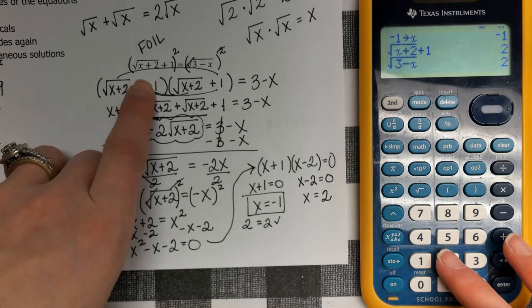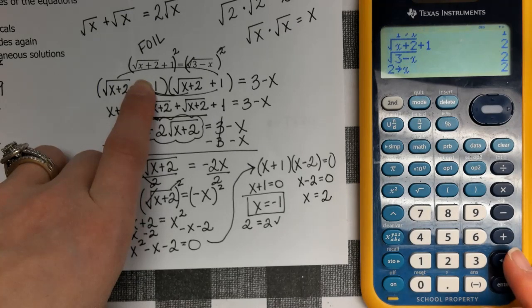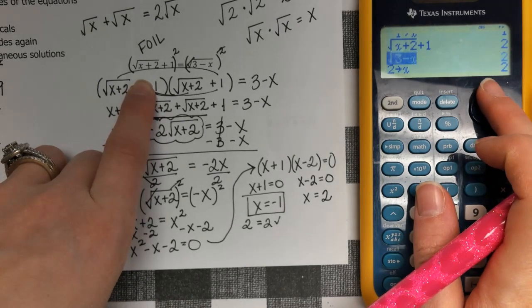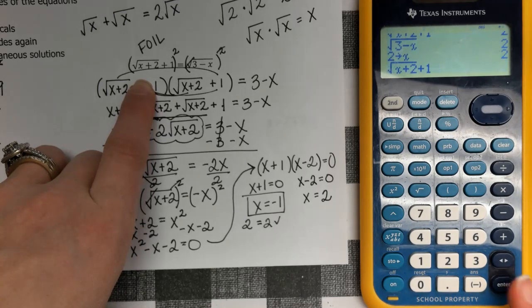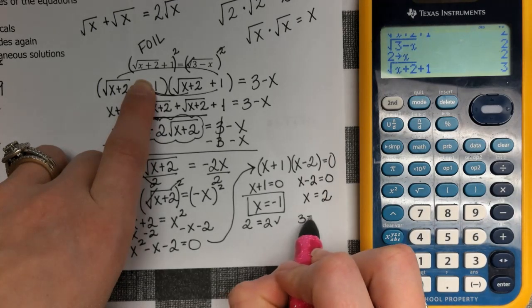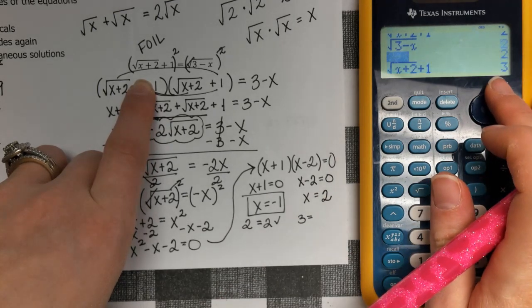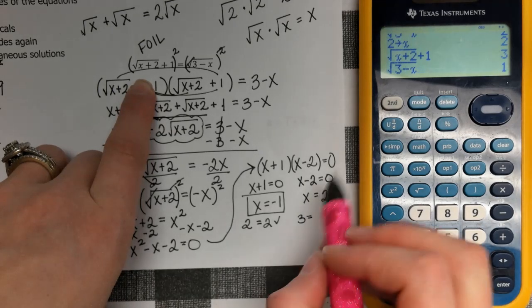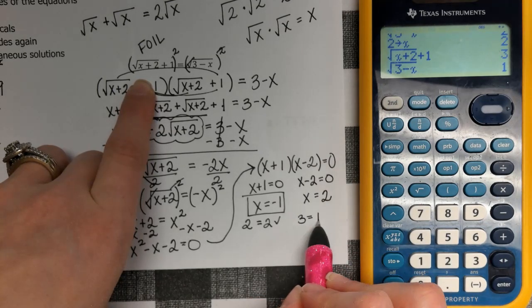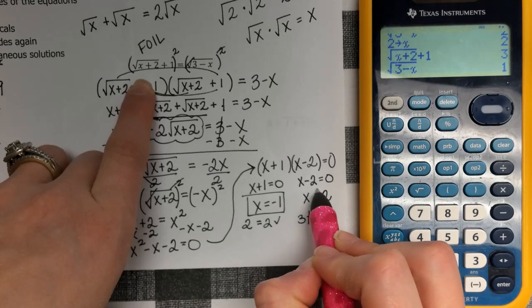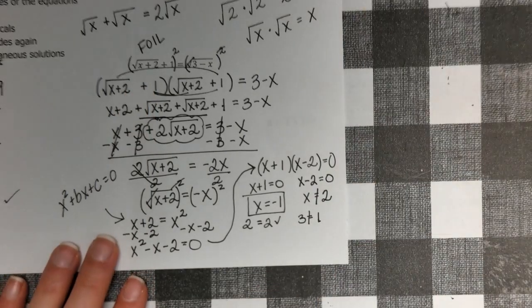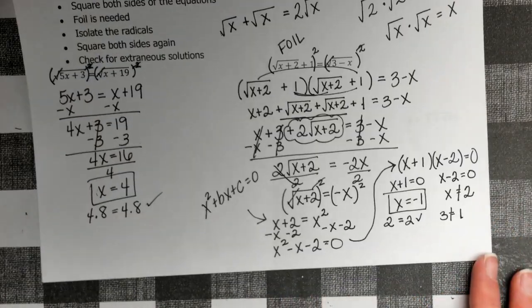Then we're going to do the same thing. Store 2 for x. I'm going to go up and check the left. That gives me 3. And when I check the right side, that gives me a 1. Is that true? No, so x equals 2 is extraneous. We mark through it. x does not equal 2.